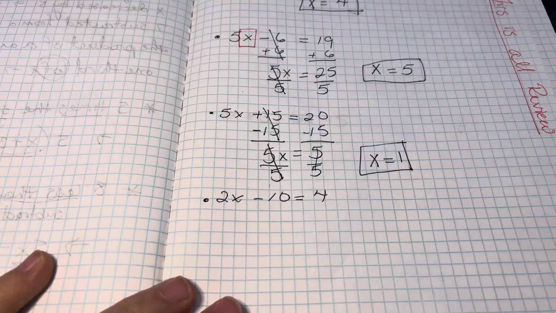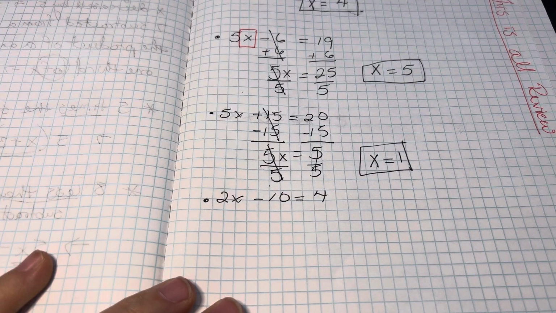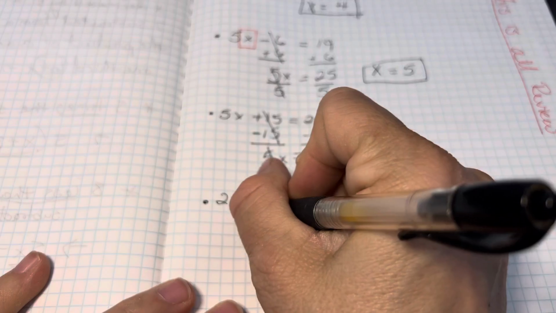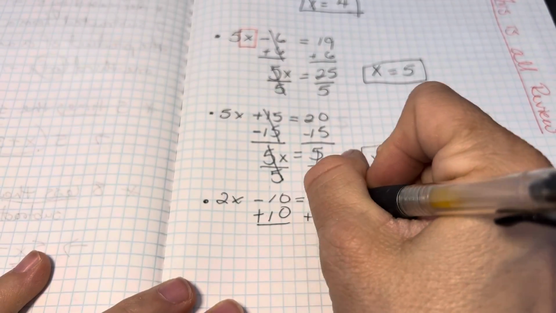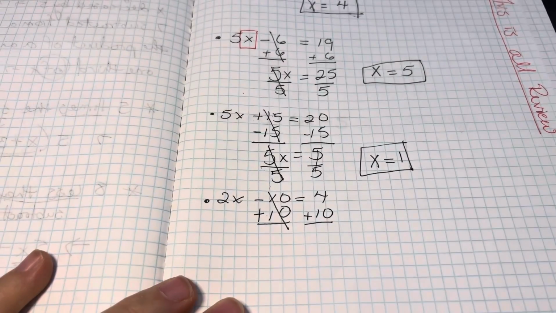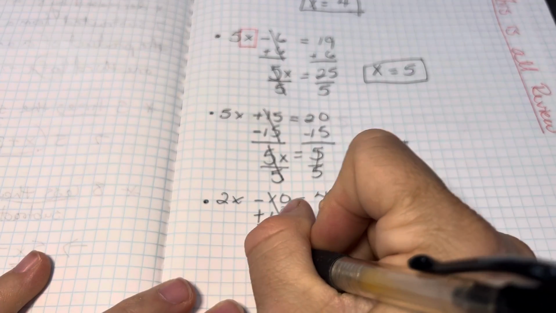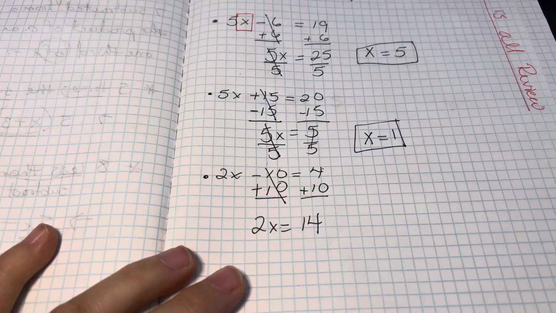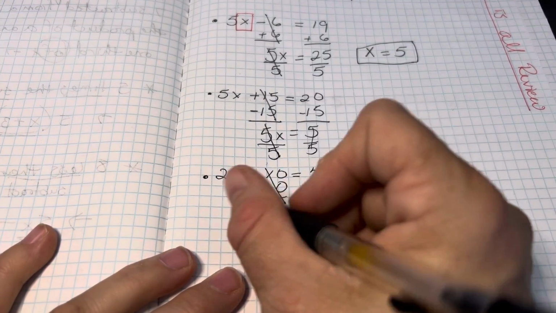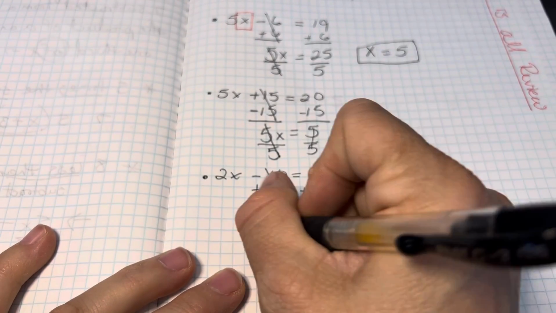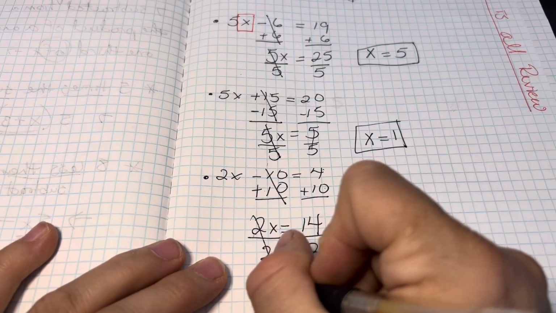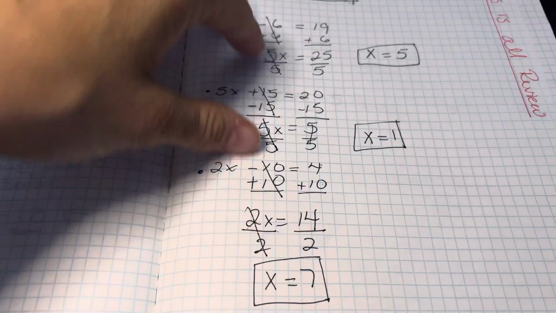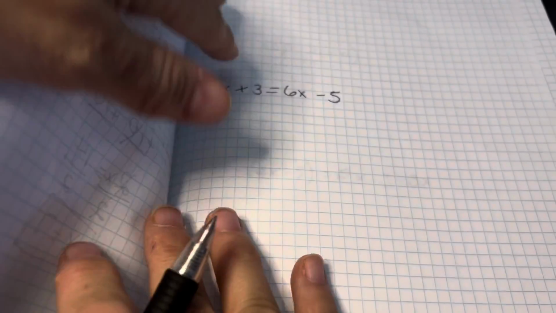All right, here we go to the bottom. 2x minus 10 equals 4. We are subtracting. Since we are subtracting, we do the inverse operation. We add 10 to both sides. That cancels out and becomes 0. And I end up with 2x equaling 4 plus 10, which is 14. It's 2 times x. We do the inverse operation, so we divide both sides by 2. And I end up with x equaling 7. Pretty sure you guys should be able to do that in your sleep at this point.